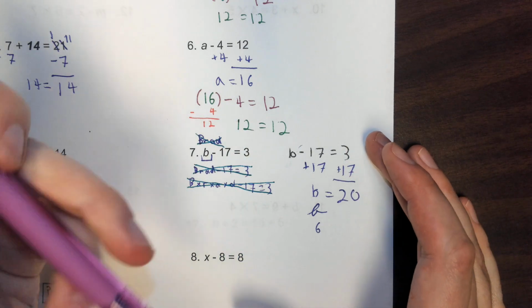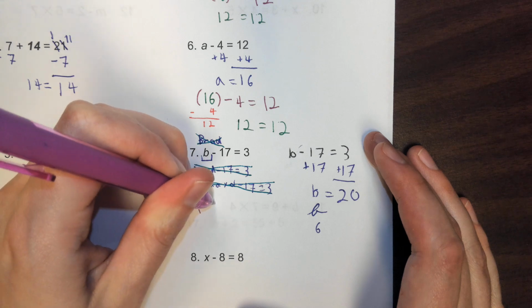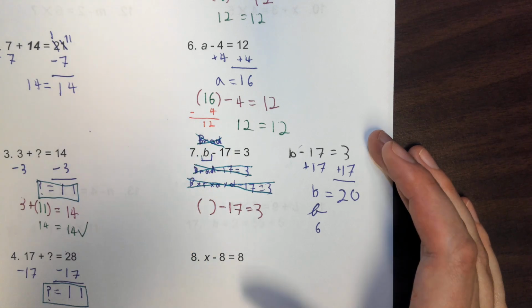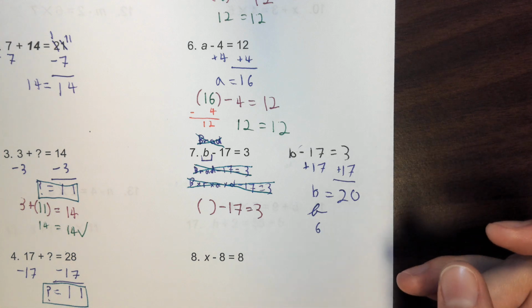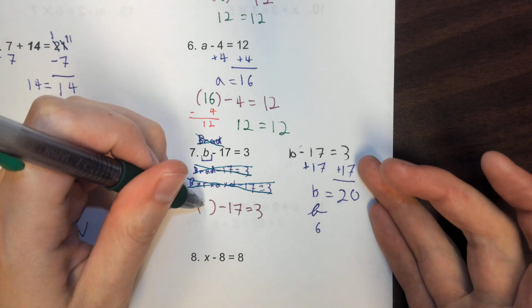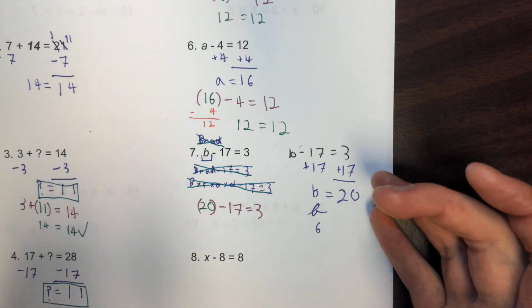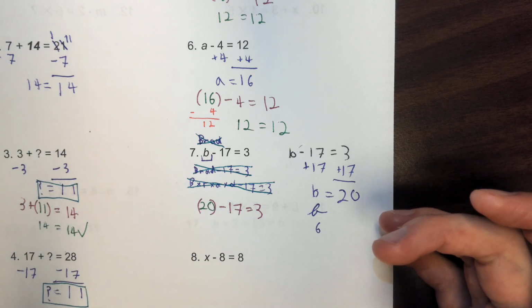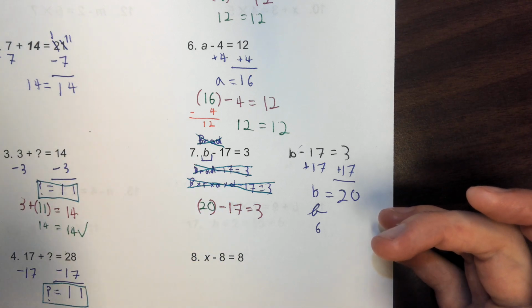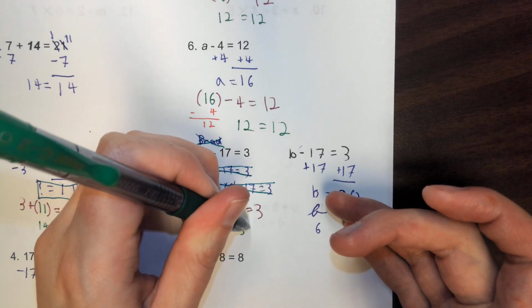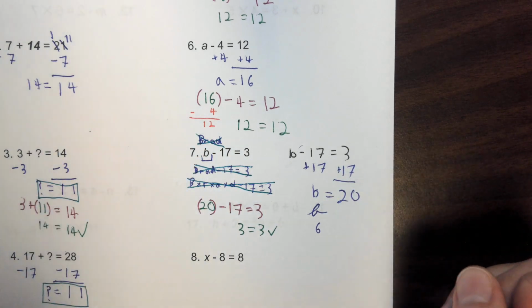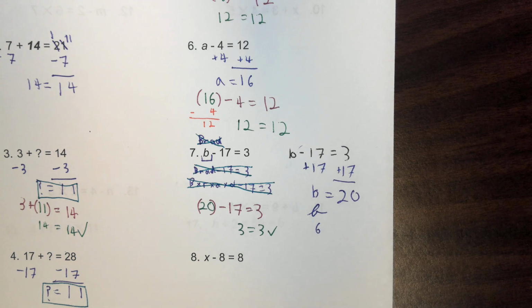So we have some number minus 17 is going to equal 3, and the number that we think it is is 20. So we're going to plug it in. 20 minus 17 is in fact going to be 3. So 3 does in fact equal 3. So we did it right. Yay.